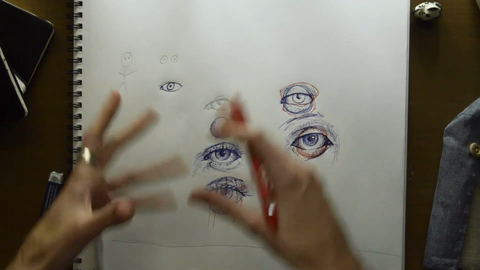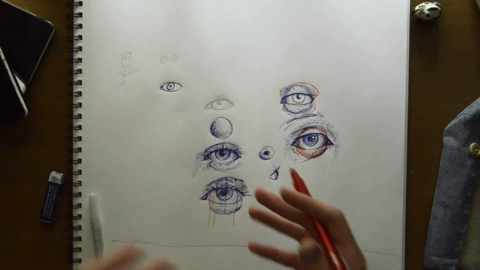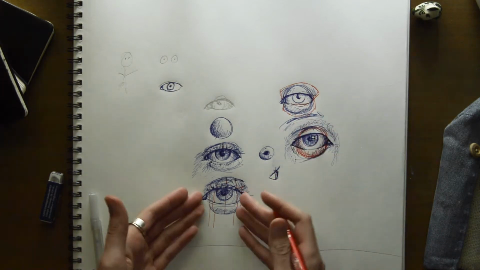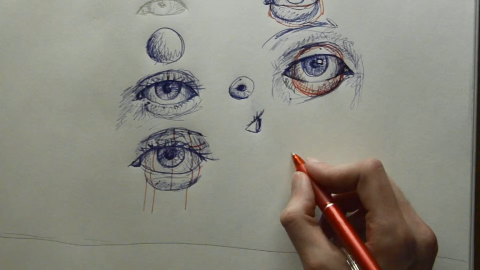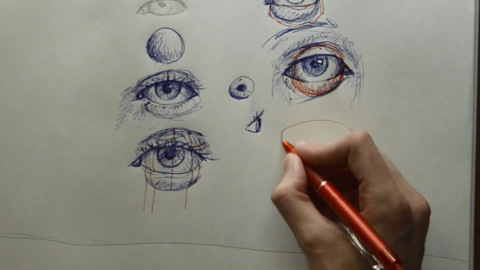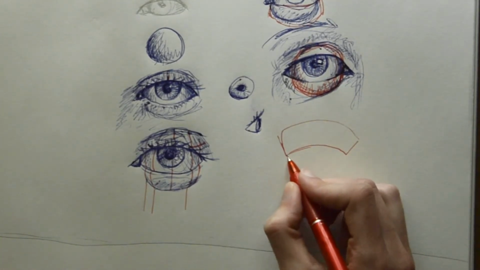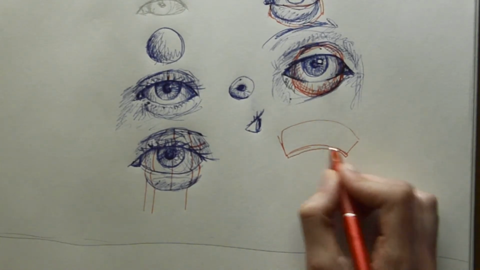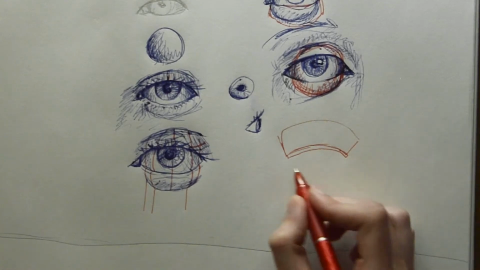You want to kind of combine all of these things, actively look at the person, but also break down into these shapes, but also these lines to follow it. So again, there's that wrapped rectangle, but it also has this little bitty duct where the eyelashes come from.